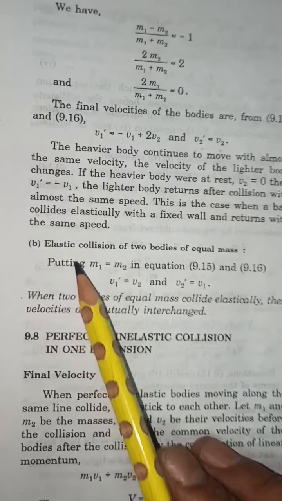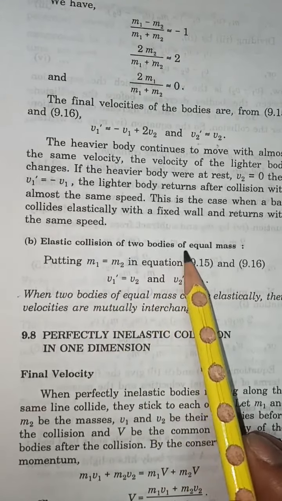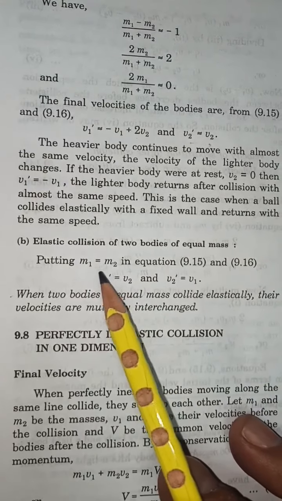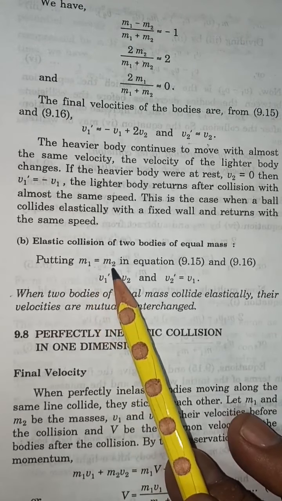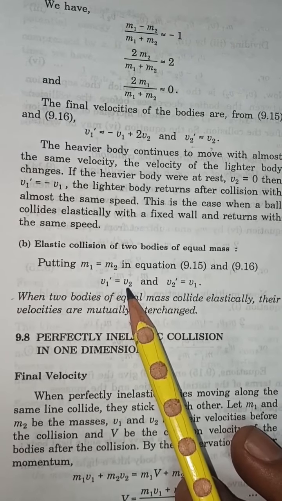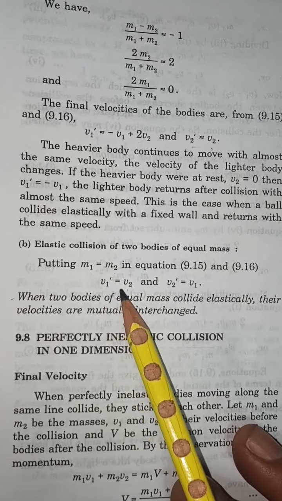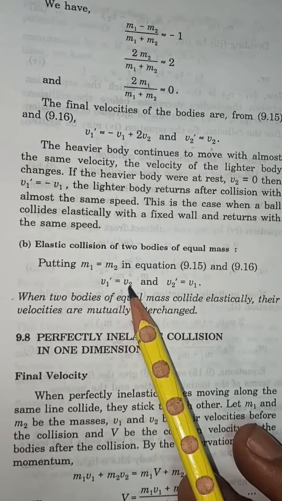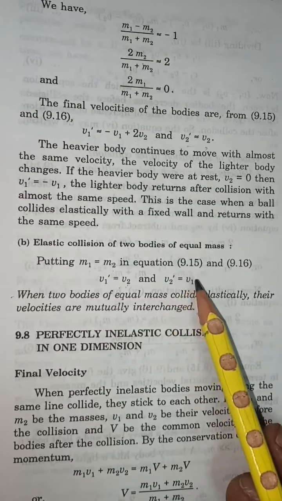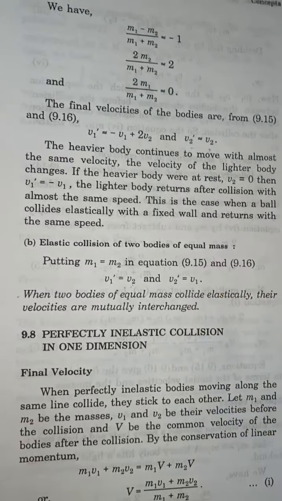Now the second condition, elastic collision of two bodies of equal mass. Suppose both masses are equal. In that case what will happen? Mass m1 is equal to mass m2. So in that case v1 dash is equal to v2. The velocity of particle 1 after collision will be equal to the velocity of particle 2 before collision, and the velocity of particle 2 after collision is equal to the velocity of particle 1 before collision.